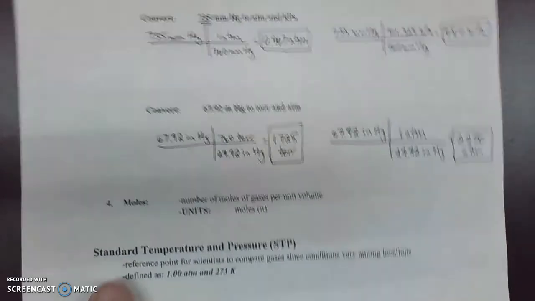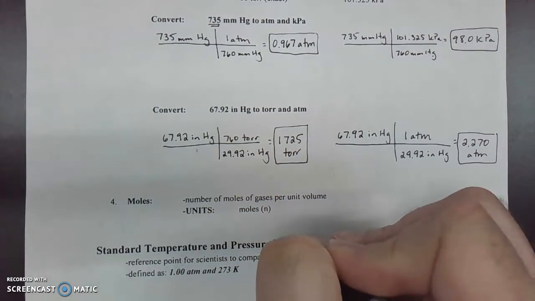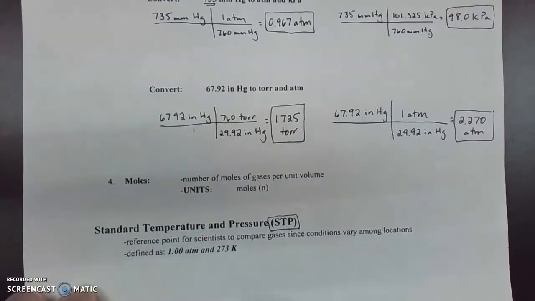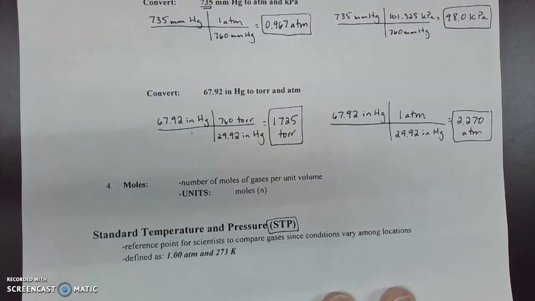The last thing in this video is going to be something called standard temperature and pressure, or STP. This is a reference point because all the different labs that people work at might be at a different temperature and a different atmospheric pressure. So if they do experiments with gases, we have to have a reference point in which to do calculations. So we correct all of our variables and our volumes to what is called standard temperature and pressure.